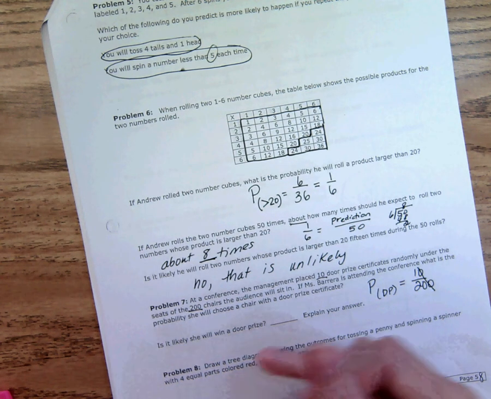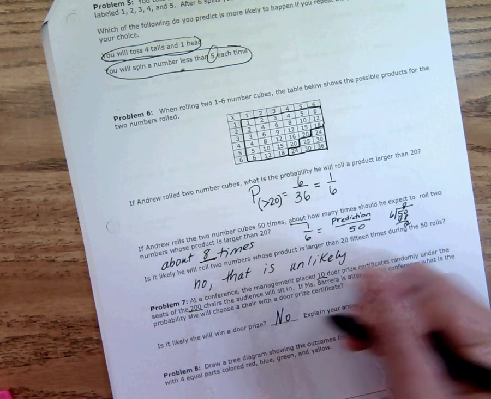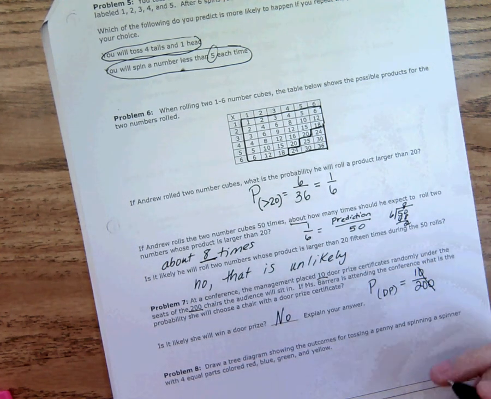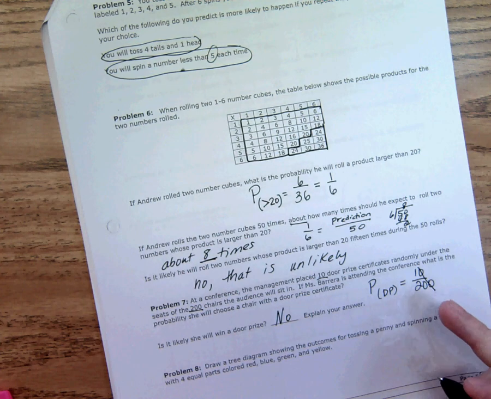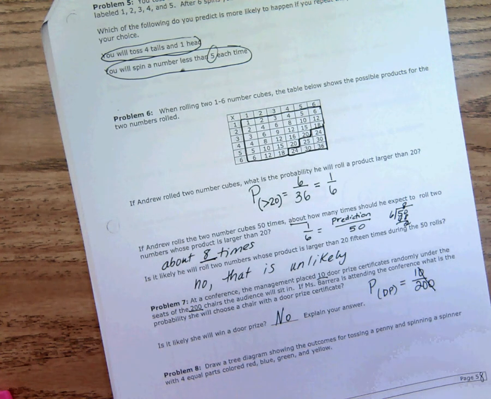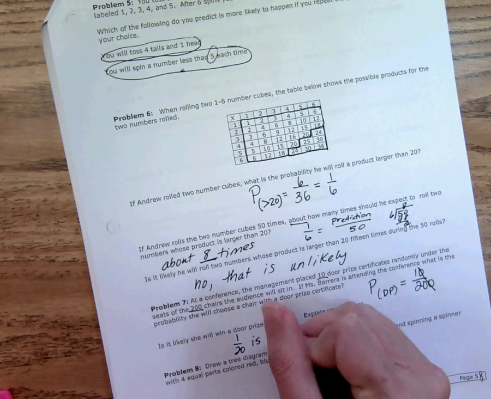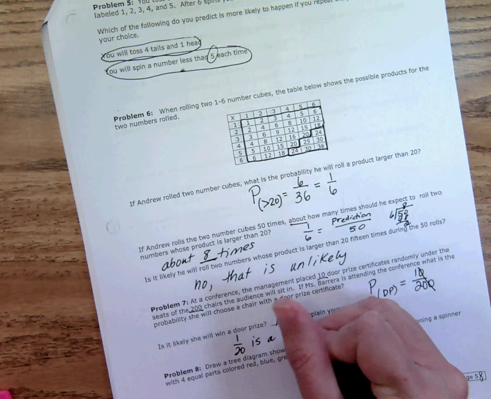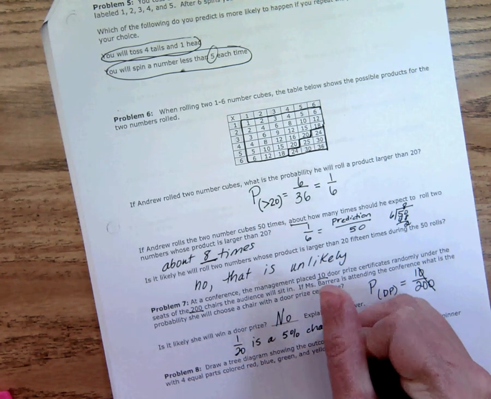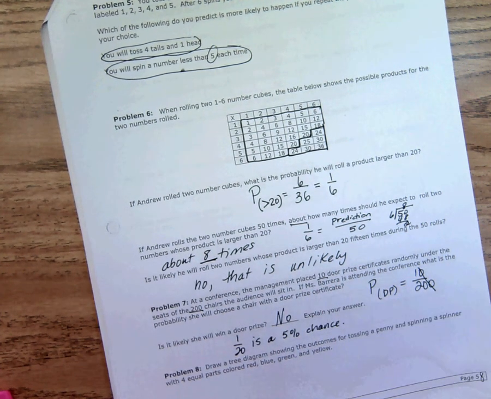Is it likely that she's going to get a door prize? Well, no. She might, but she would have to be the 1 out of 20 people that got it. So it's not very likely. 1 out of 20 is a 5% chance. It's not very likely.